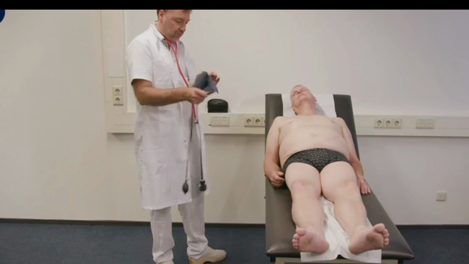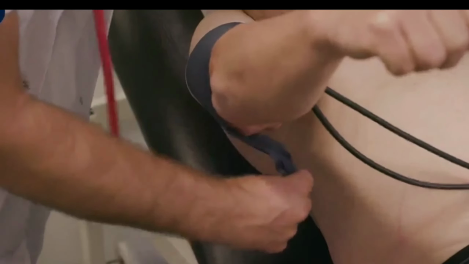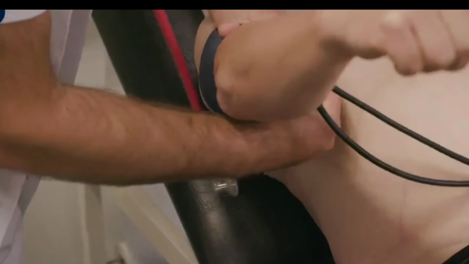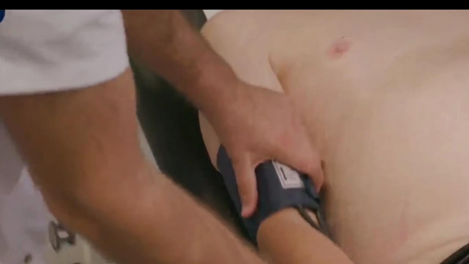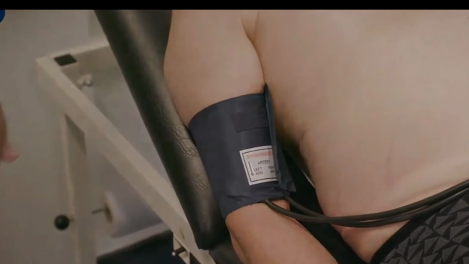Measurement of the arterial blood pressure over the brachial artery can be performed using a manual or automated sphygmomanometer, ensuring that the blood pressure cuff is the correct size for the patient's arm and that the marker of the cuff is lined up with the brachial artery.